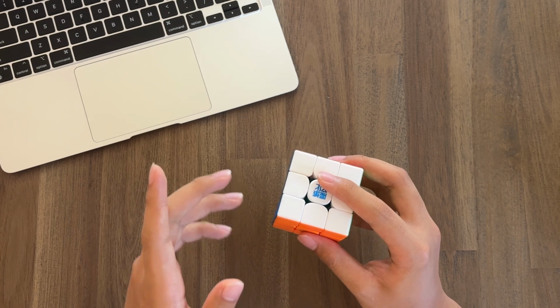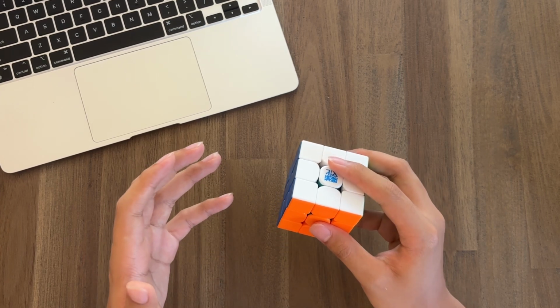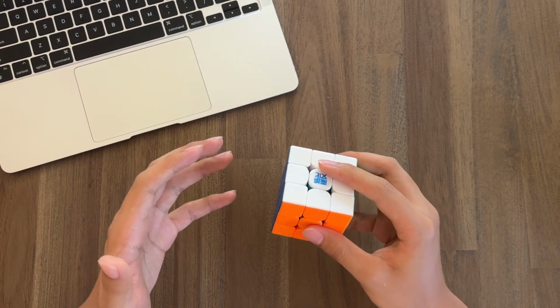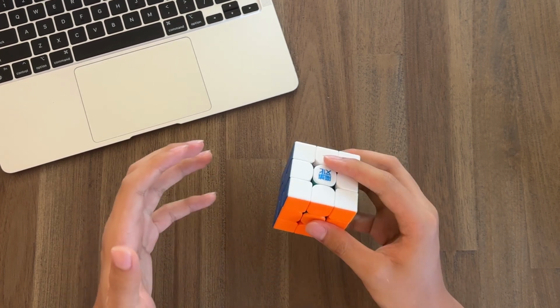And that's actually also why, for small cubes like the 2x2, where there are way fewer combinations and such a simple solve is way more likely, the minimum move count is set higher.